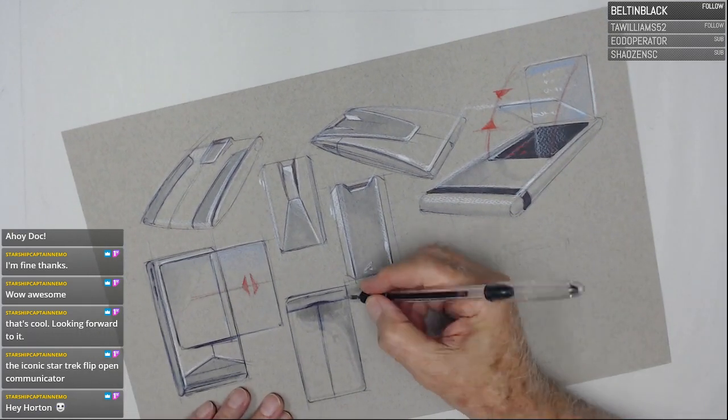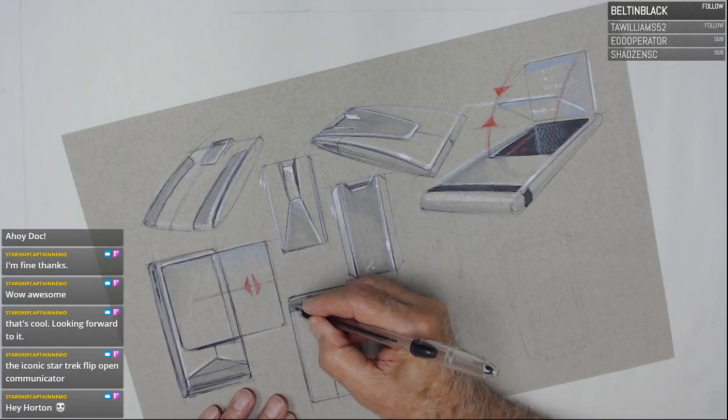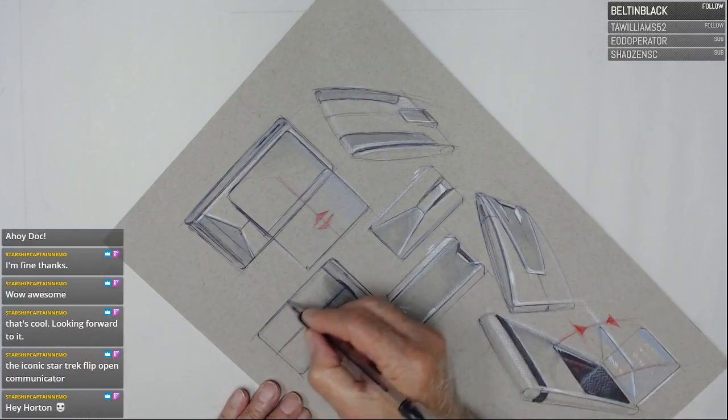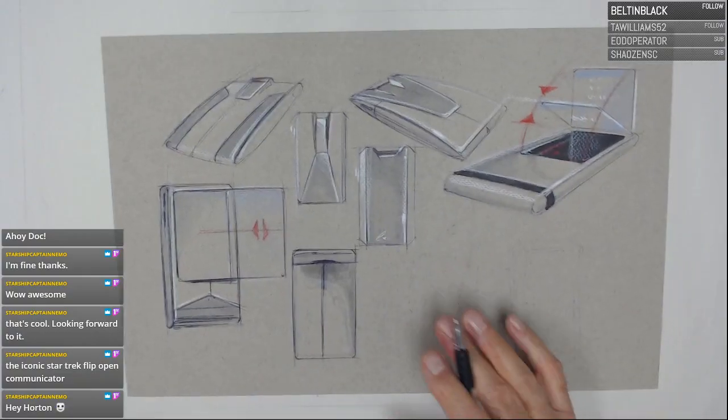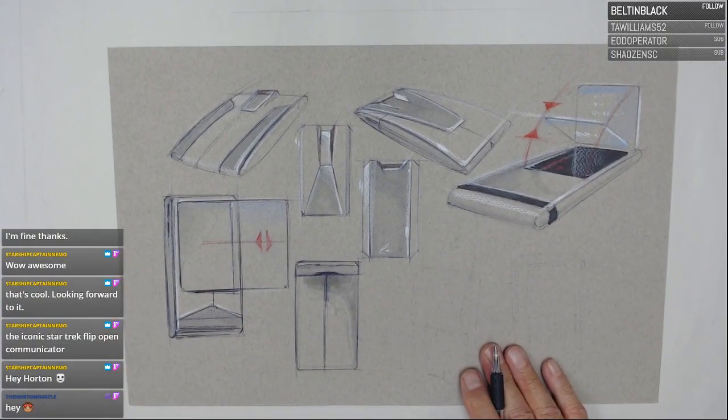Just going through a nice series of little thumbnail sketches, hopefully, for some iPhone concept work. Maybe it's the more cosmetics where you actually put a little bit of color or some character to it.